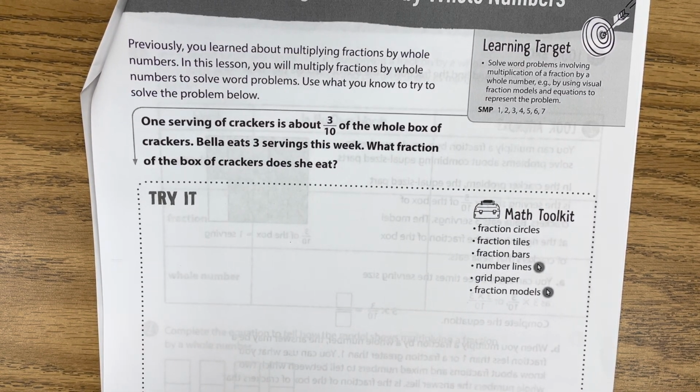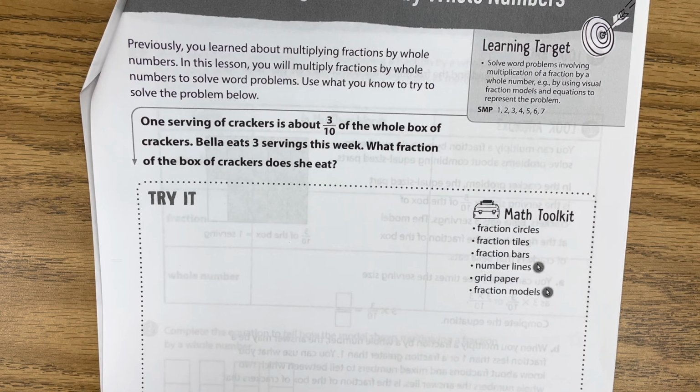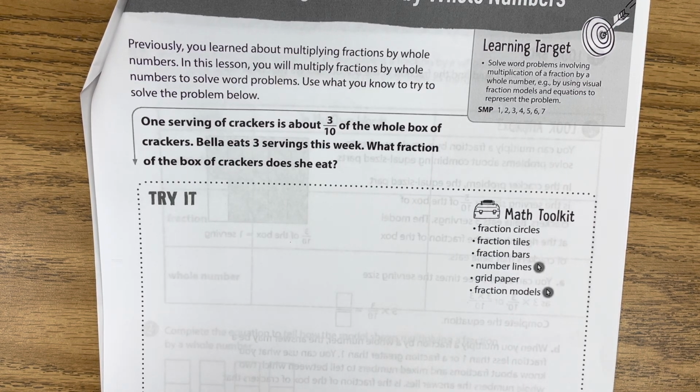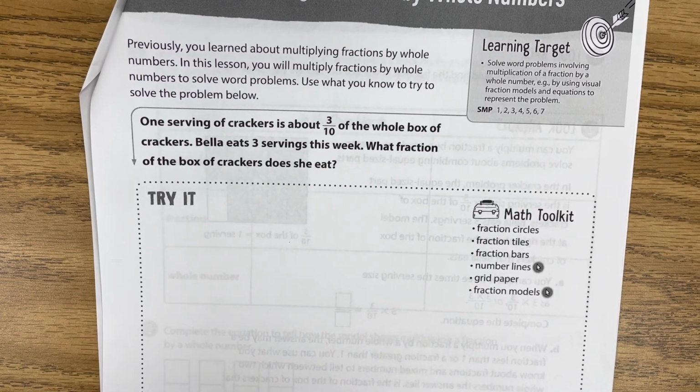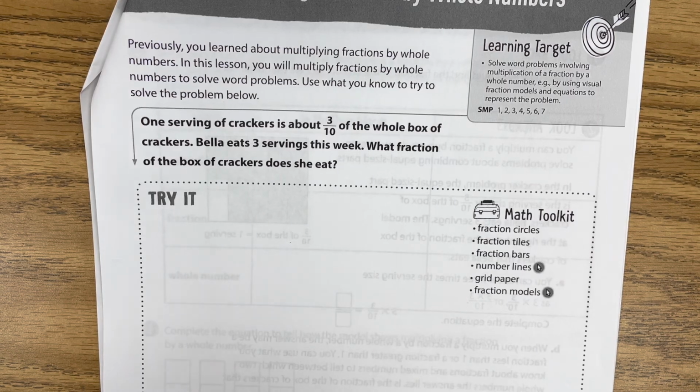So now we're going to be focusing on lesson 24. We're going to be doing this today, tomorrow, Friday, and then we will be taking our comprehension check on Wednesday, May 5th, so next Wednesday, okay? So let's get started. We're going to start on page 503, okay?